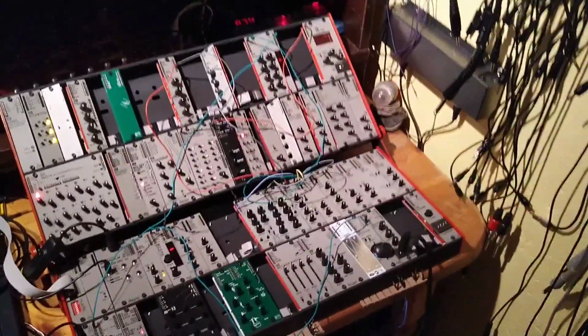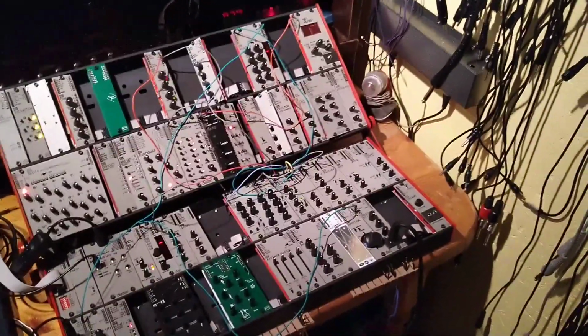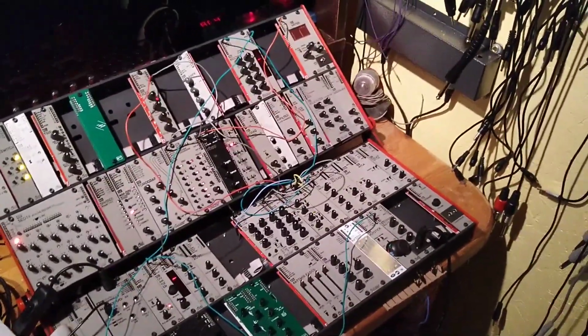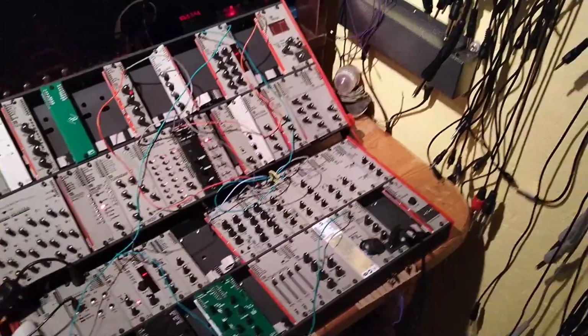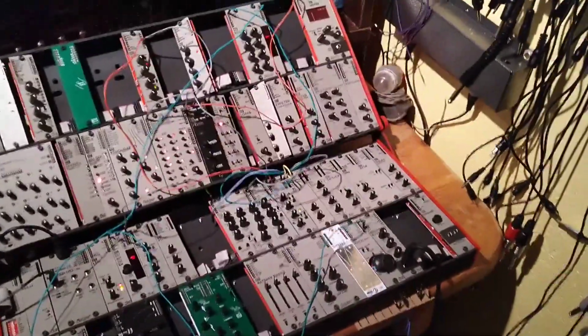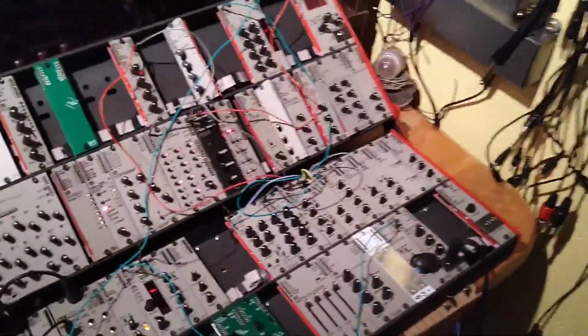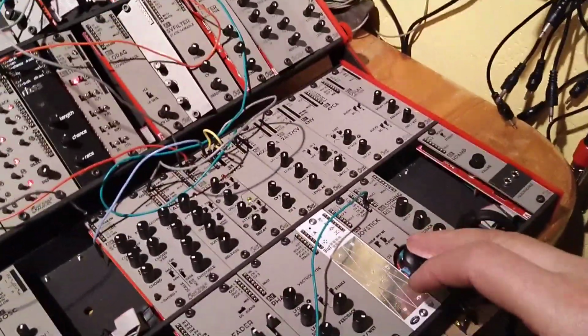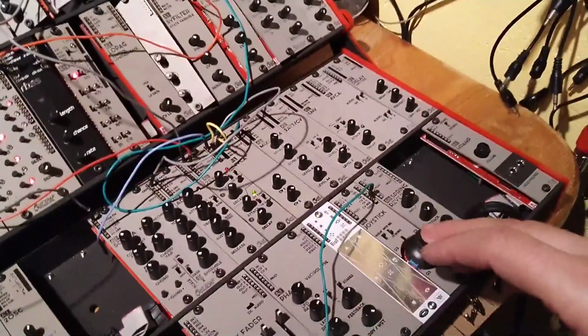One of the things I would say modular is definitely for is experimenters. If you're not actually after writing and composing pieces of music, and you just want to enjoy the process of making music and seeing what happens if you try something, modular is absolutely perfect for you.